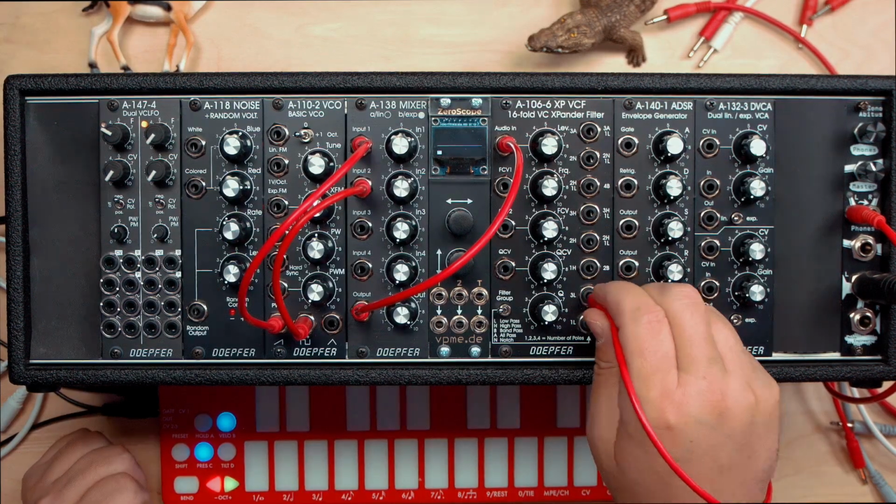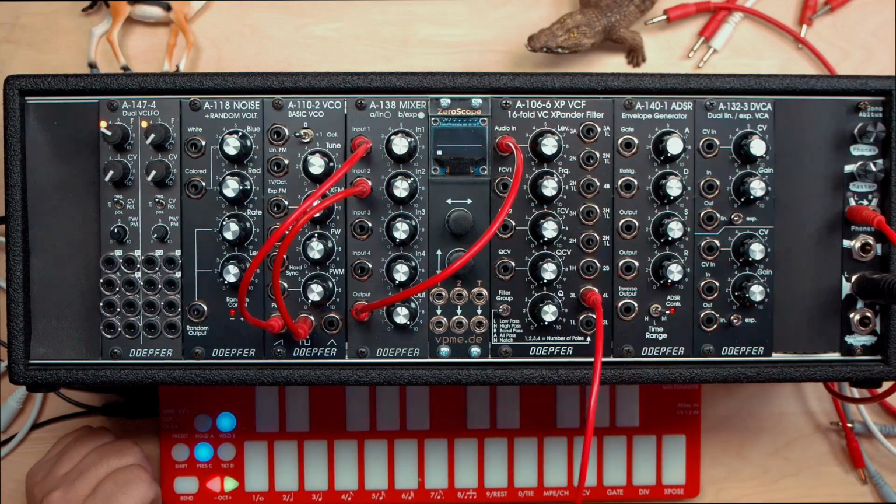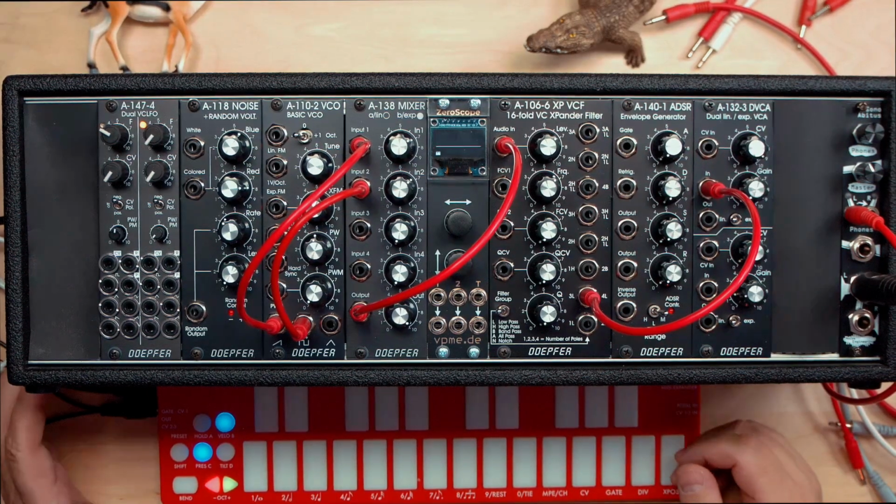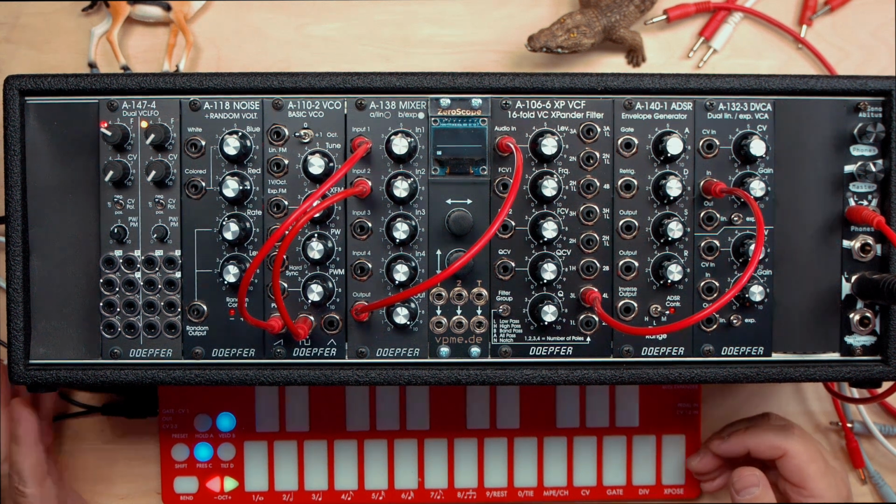After the filter stage comes the amplifier. And the amplifier lets us control the audio. So right now, if I connect this up, we don't hear anything. Why is that? Can you tell me?